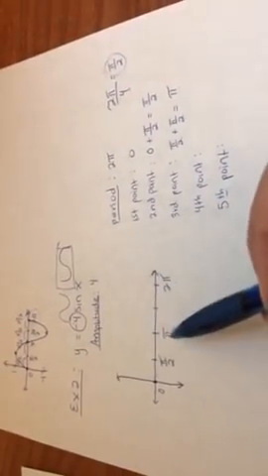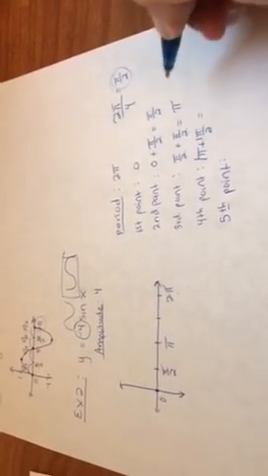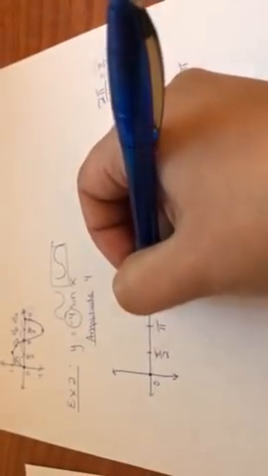Then again, if I want to go from this point to the next point, I'm going to have to take that pi and add that pi over 2. So now I have 1 and a half. What is 1 and 1/2? That's the same as 3 over 2 pi. So that one's going to be right here.